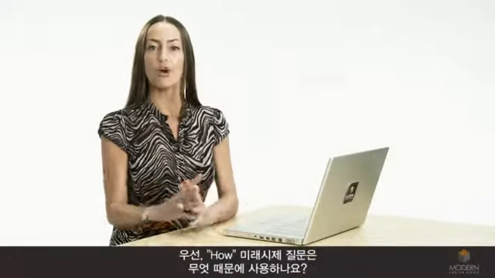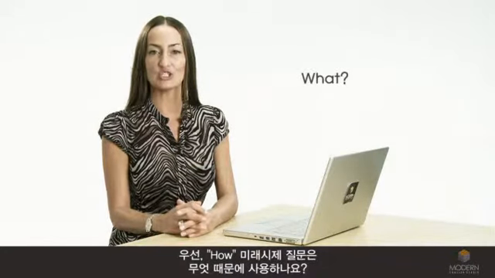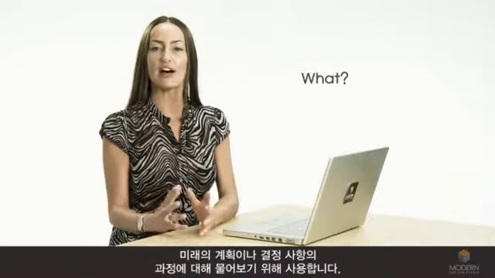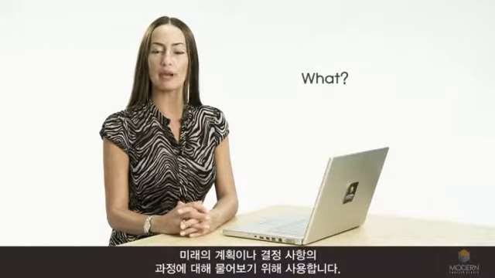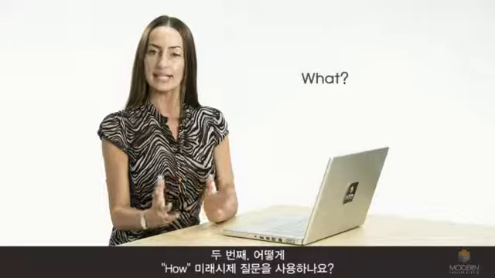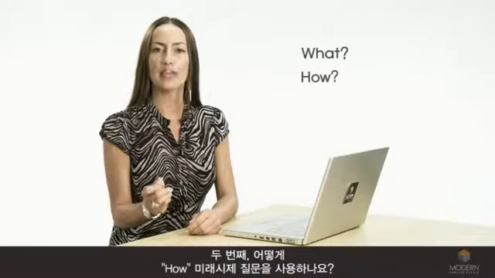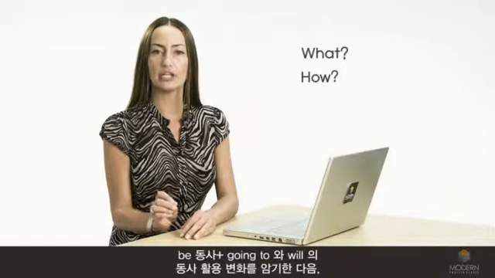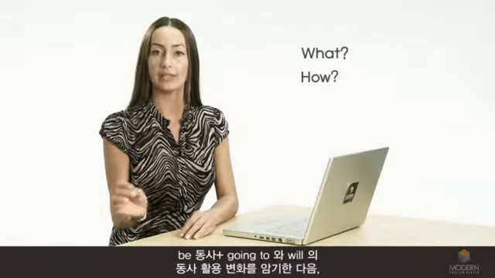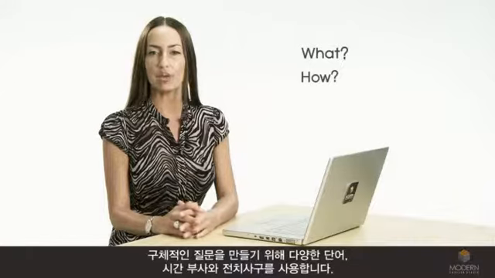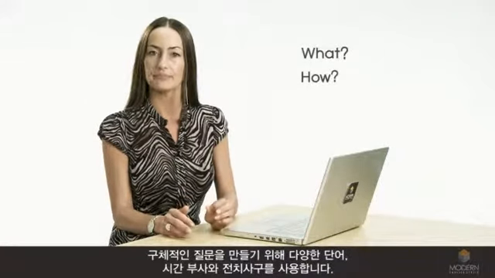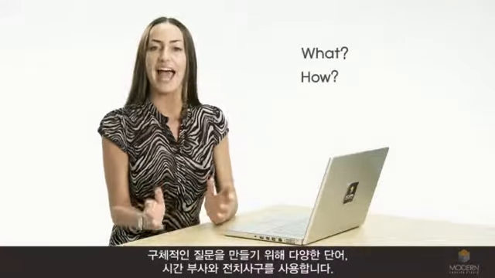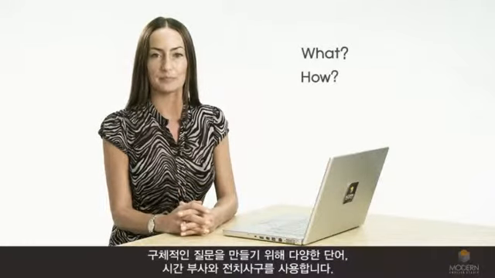Now, let's review. First, what are future with how questions used for? They are used for asking about processes of future plans or decisions. Second, how do you use future with how questions? You use them by knowing the conjugation of be plus going to and will and building a more specific question with the vocabulary, time references and prepositional phrases.